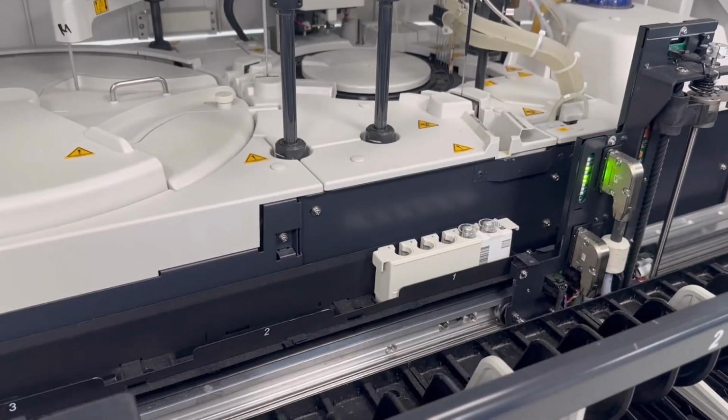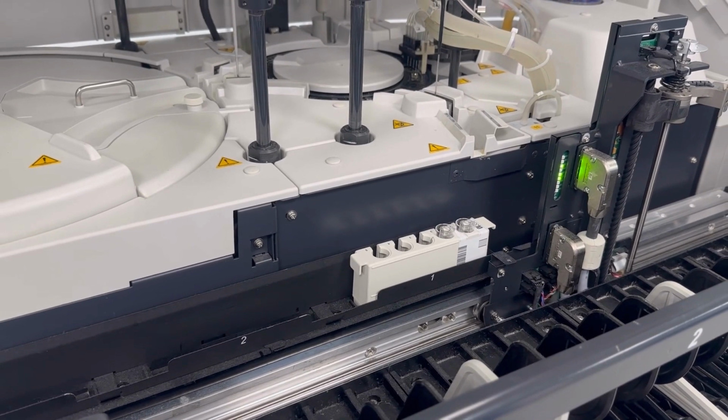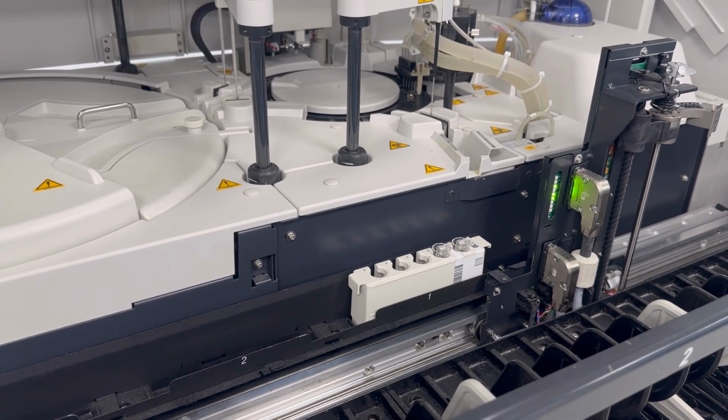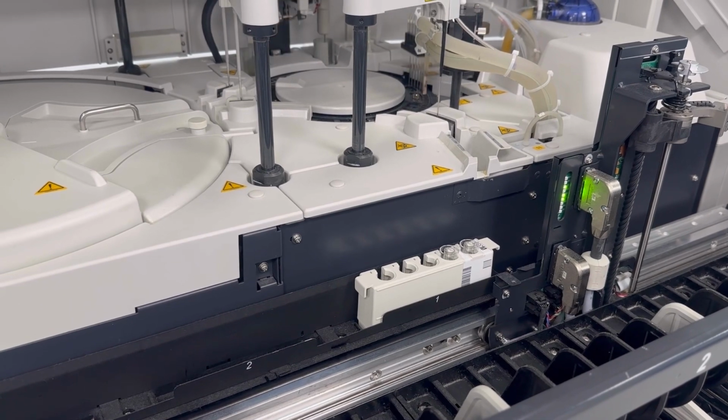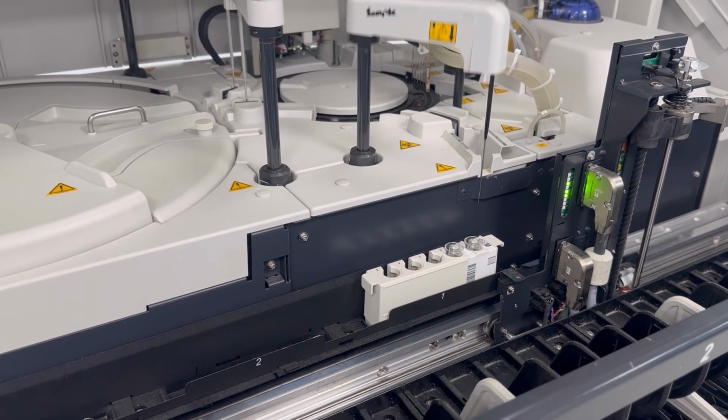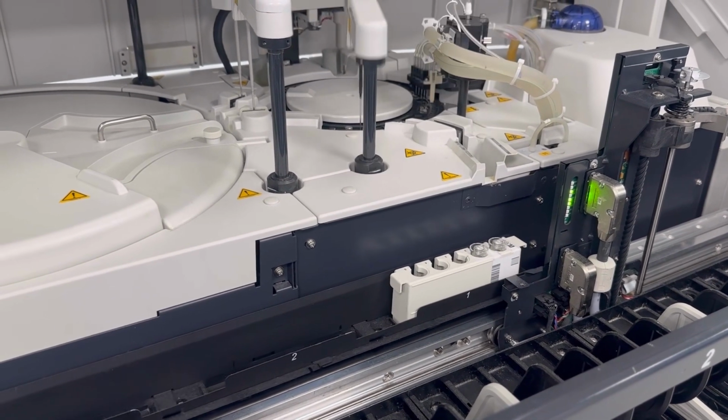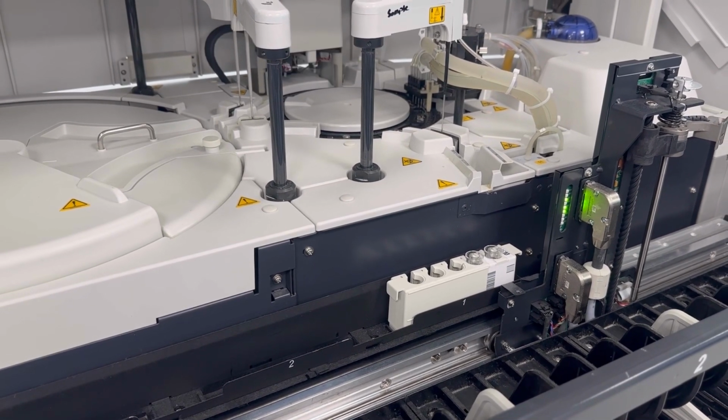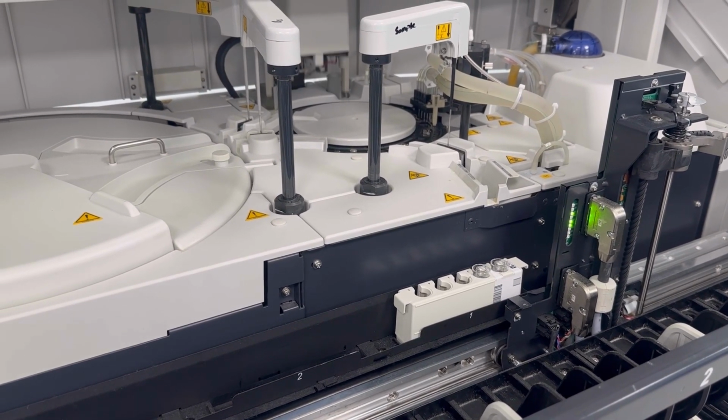Okay friends, so it will take a few minutes for all the arrangements. The machine will arrange it by itself. If it wants sample or R1 reagent or R2 reagent, it will take it. And this is how the process will begin.